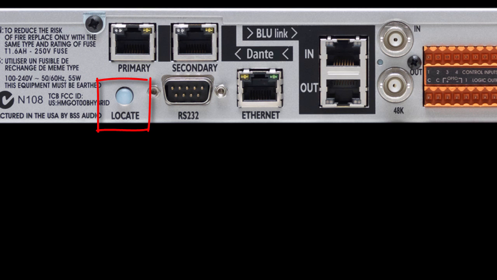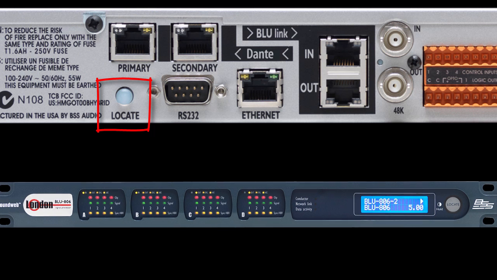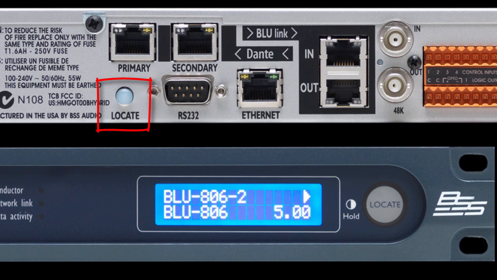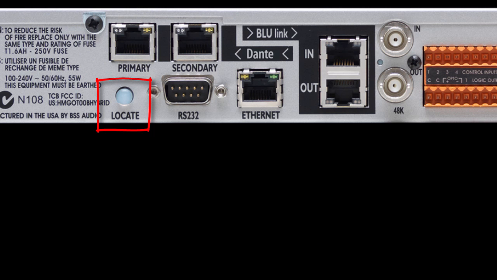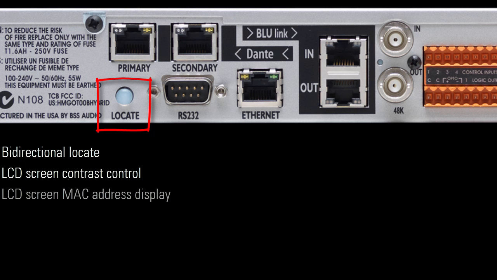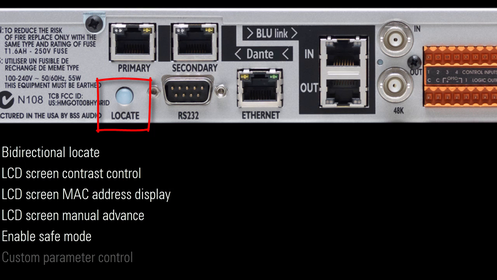The locate button is found on the rear panel of every device with the Ethernet feature. Devices with the custom I/O feature also happen to have a functionally identical locate button on the front panel. The locate button has 6 different functions: bidirectional locate, LCD screen contrast control, LCD screen MAC address display, LCD screen manual advance, enabling safe mode, and custom control of any parameter.